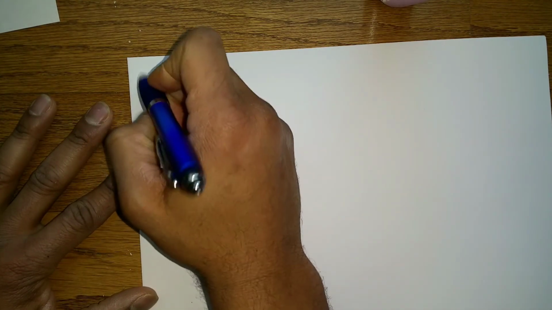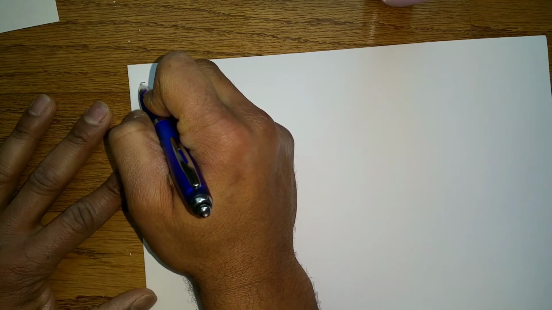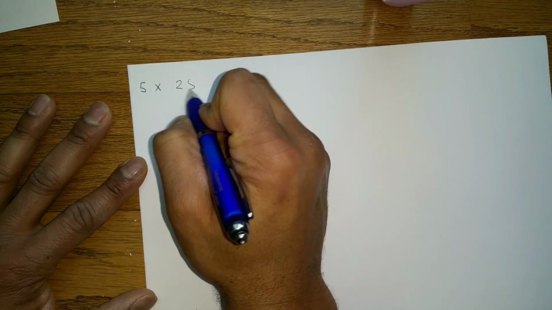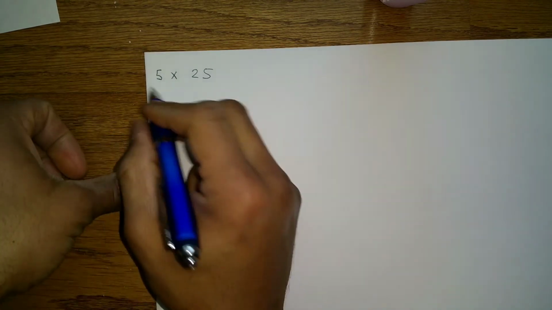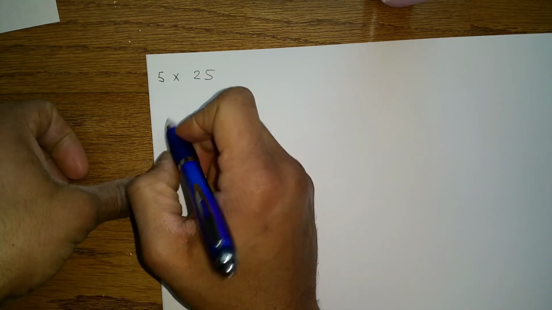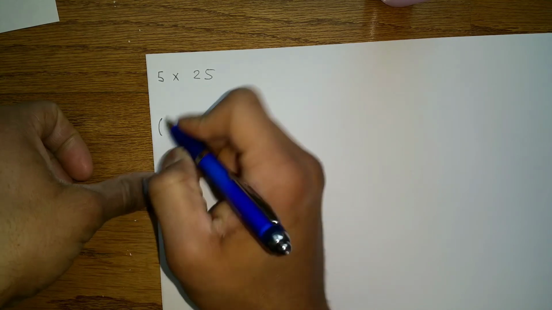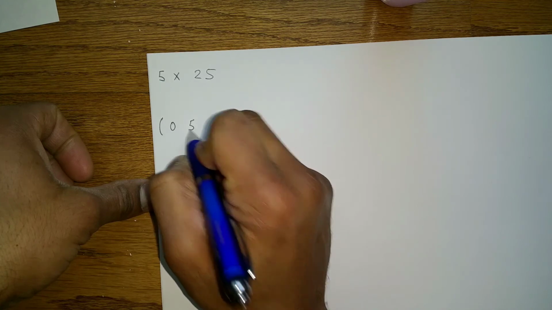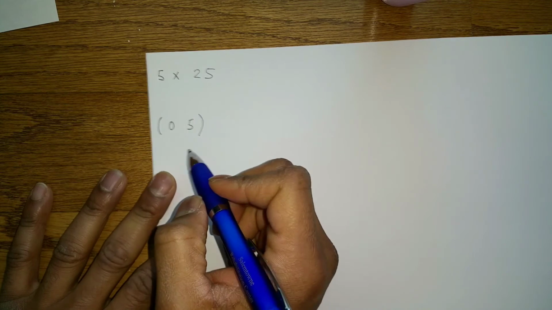Let's look at something like, let's say, 5 times 25. We'll still stick with some easier examples here. So 5 doesn't have a tens place, but it has a ones place. So in the tens place, I'm going to put a 0, and then I'll put a 5 for the ones when I write it down. That's the first step. Write it down as a row.